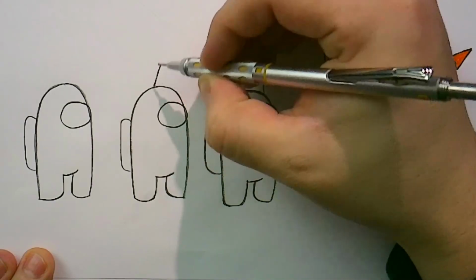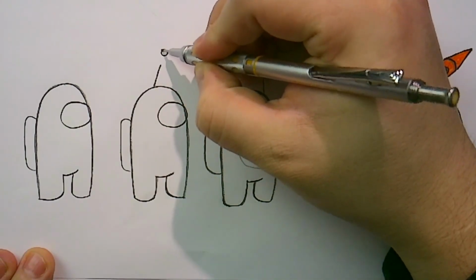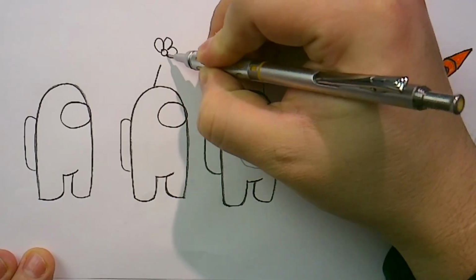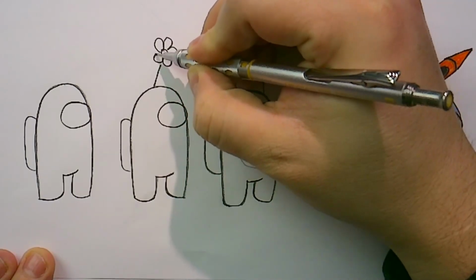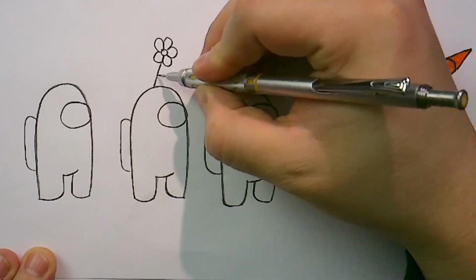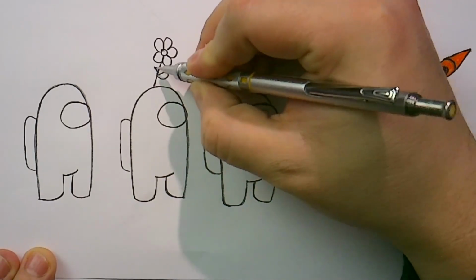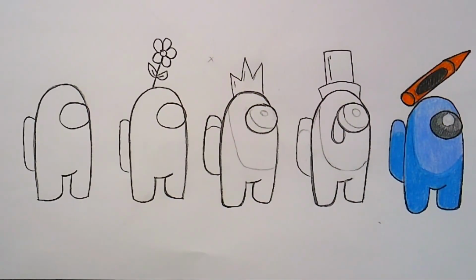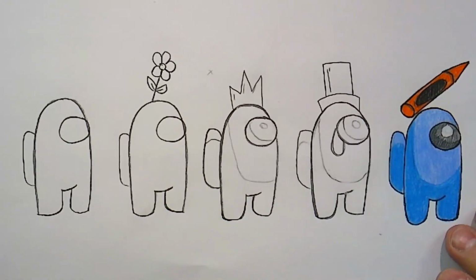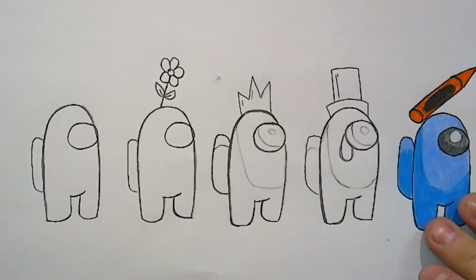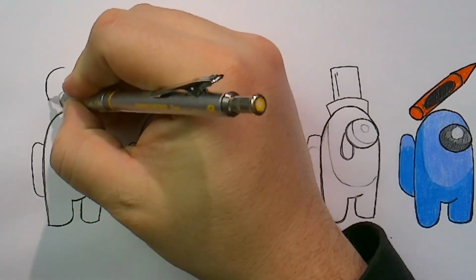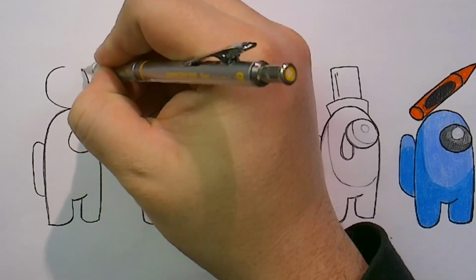So we have the stem, circle, 1, 2, 3, 4, 5. And give it some leaves. And the last one, I'm going to just draw a really simple smiley face.